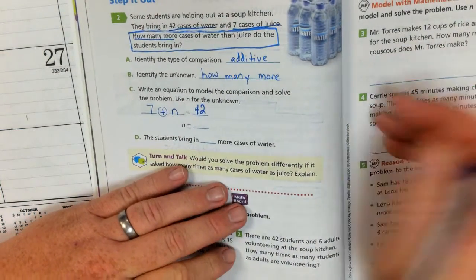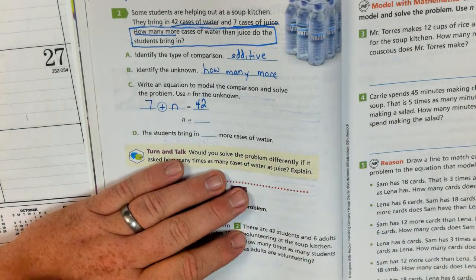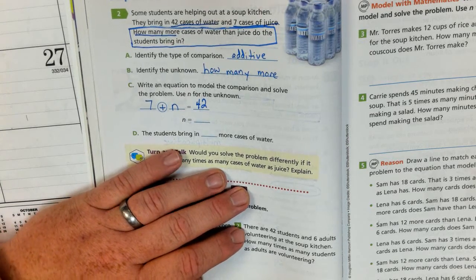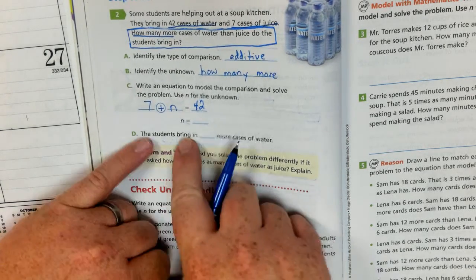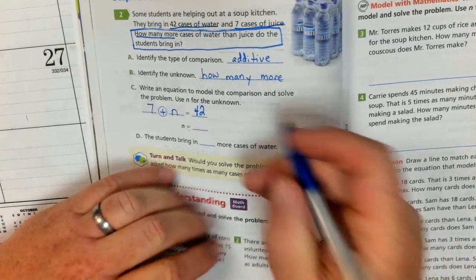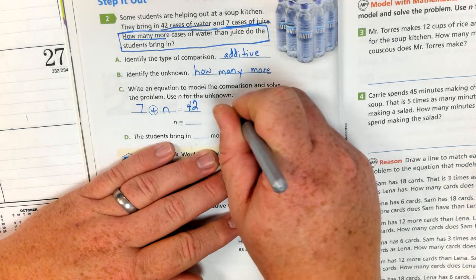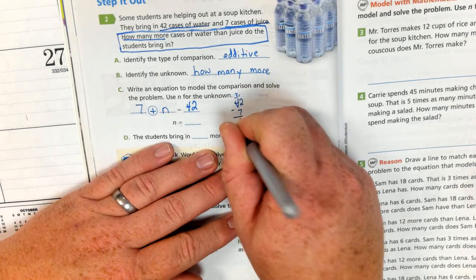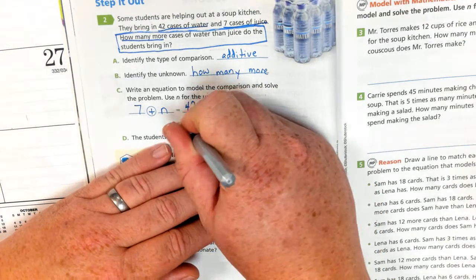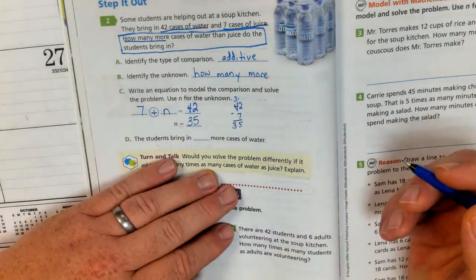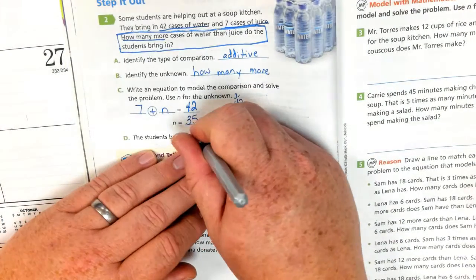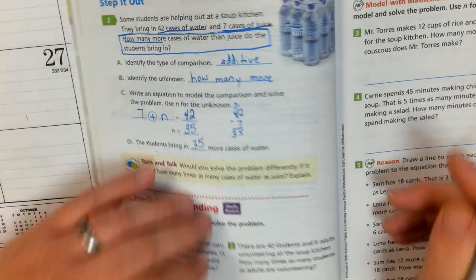Now, since it is a how many more question, I could now use subtraction to find out the difference or find out what's missing. That's the inverse operation. So I could do 42 minus 7, and I will get 35 for my n. So the students bring in 35 more cases of water.